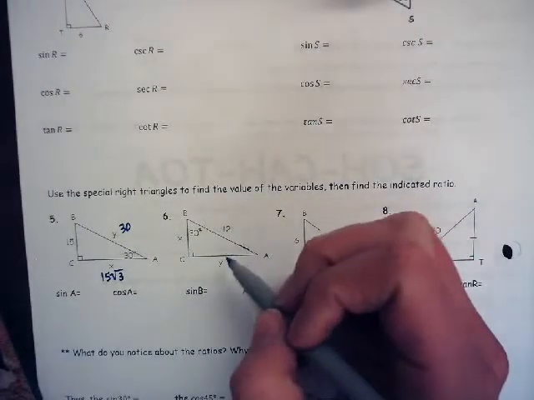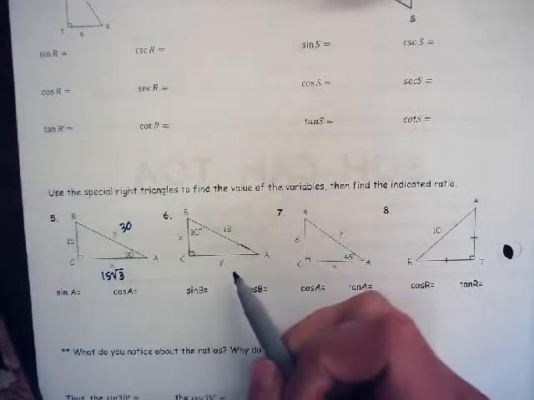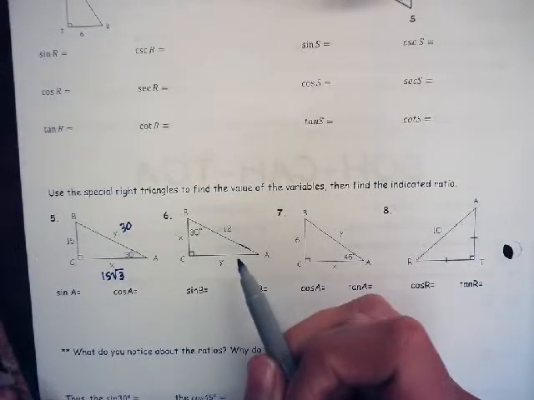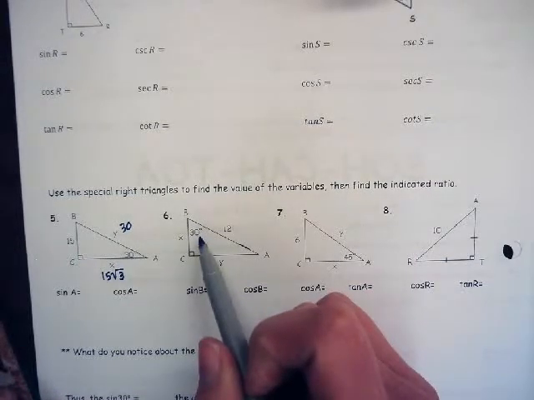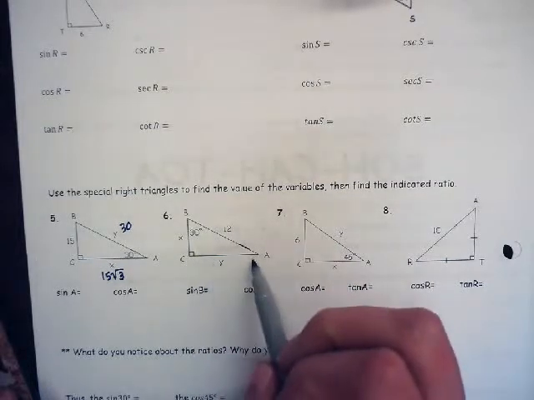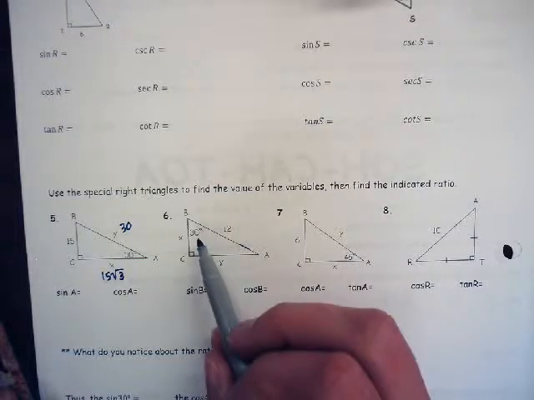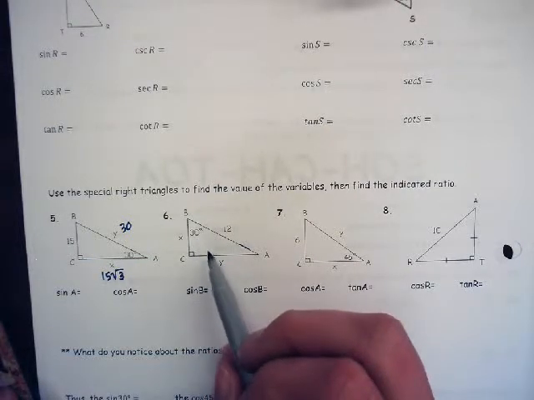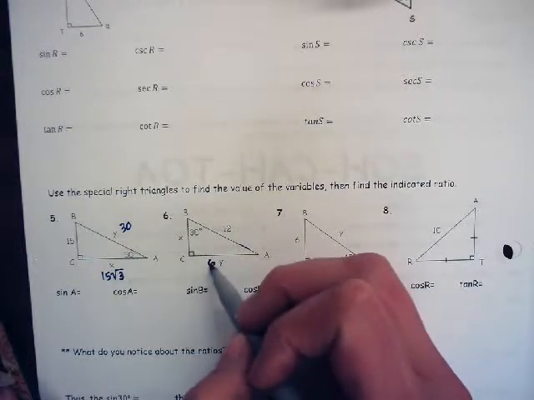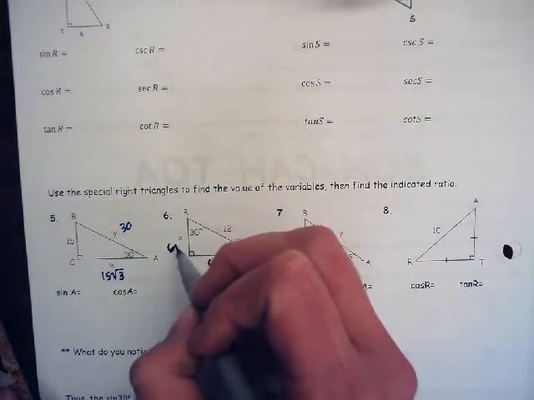On number 6, I have a 30, 60, 90. And we have to look closely because this is kind of tricky, where it says 30 is up here, which is opposite the shortest leg. The triangle is not drawn to scale, obviously, because this is not the shortest leg. But we're going to go with what the notes say. So this is opposite the 30-degree angle, would be 6. And this would be 6 square root of 3.